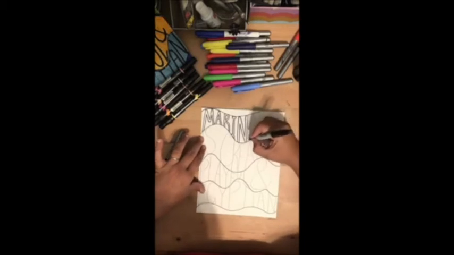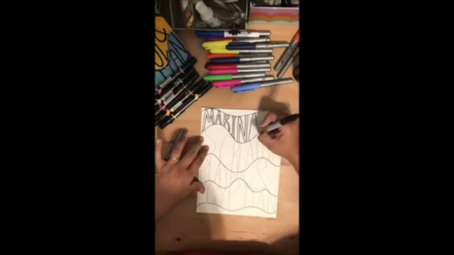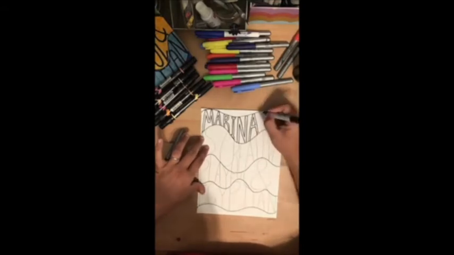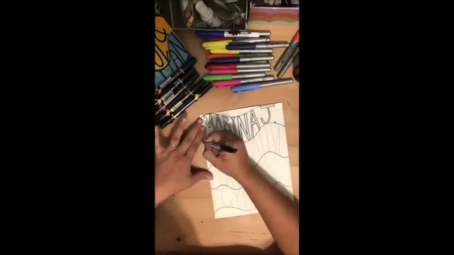So you see how I'm building up my letter around what I already have there, and that is a lot easier to do than to just start automatically with your thicker letters, because then you have a lot more erasing to do if you're not happy with the result. Okay, so there, and I'm going to do the same thing over here.